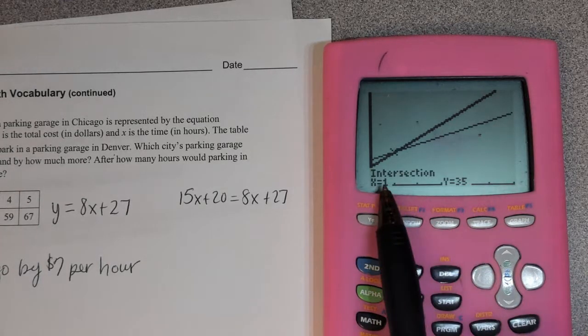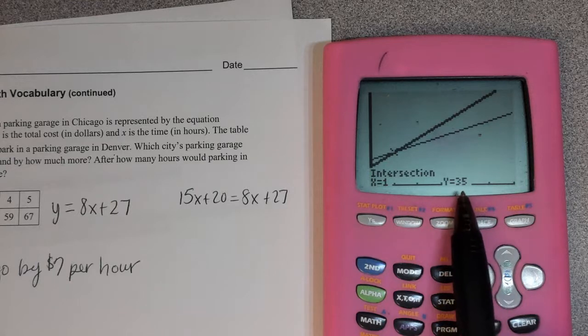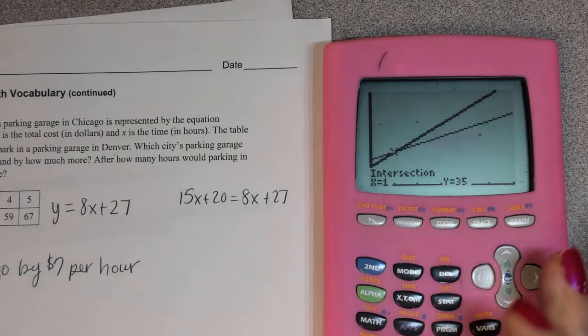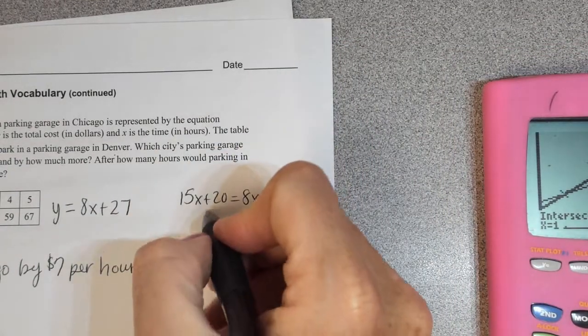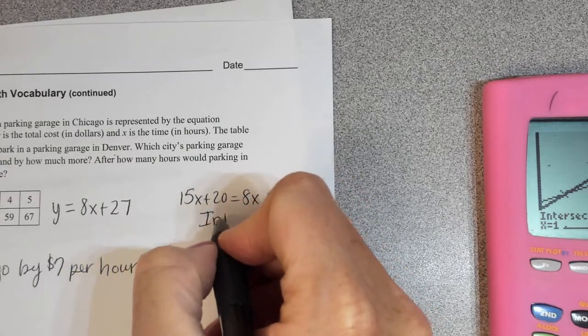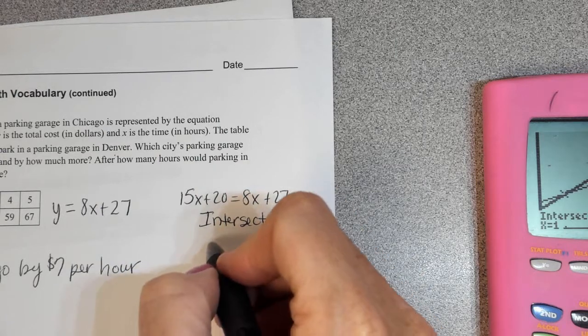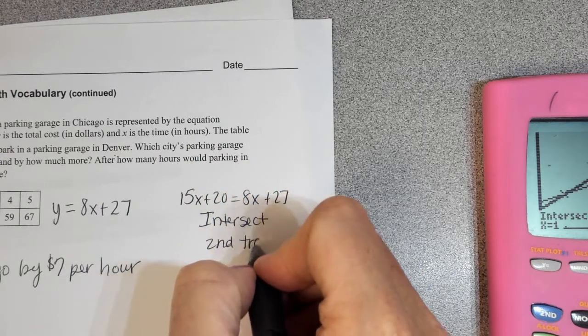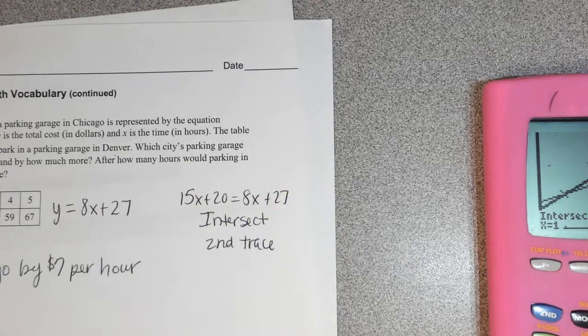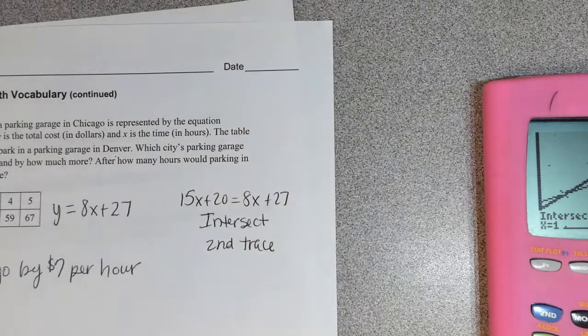And it tells us at 1 hour, they're both going to be $35. So if I want to solve something like this, all I have to do is intersect, located under second trace. Everything we can do on the calculator can be done by hand too. So if you get confused on the calculator, just do it by hand. It's not a big deal.